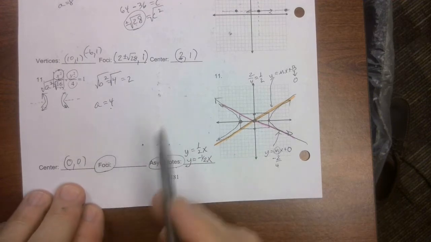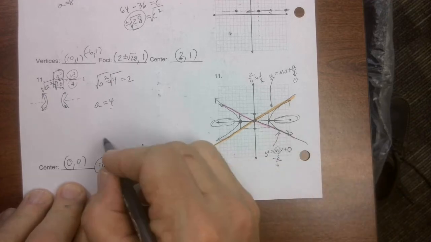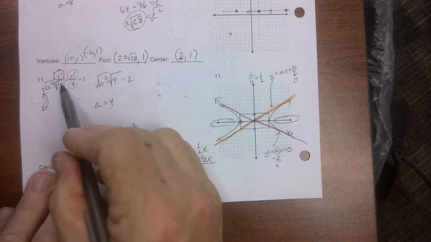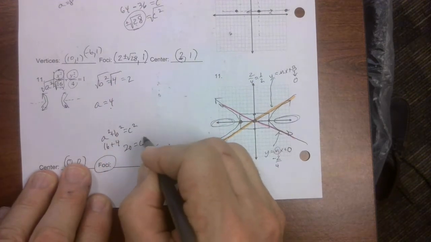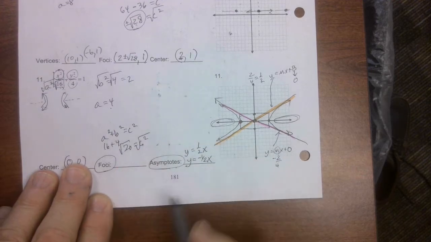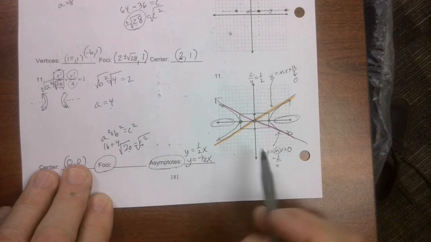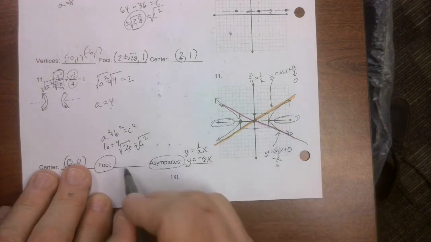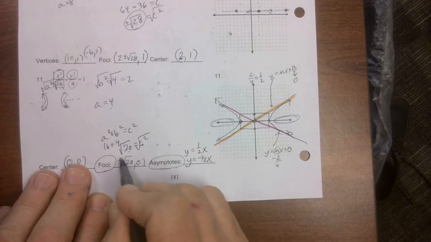Now as far as the foci goes, that's going to be out here somewhere and out here somewhere. So I need the formula a squared plus b squared equals c squared. A squared is 16, b squared is 4, so that's 20 equals c squared. So I take the square root, and again, pre-calc, for some reason, just lets you go a little bit. You don't need to break that down. But from the center, it'd be right square root of 20, left square root of 20. So they're just going to go plus or minus the square root of 20, comma 0.